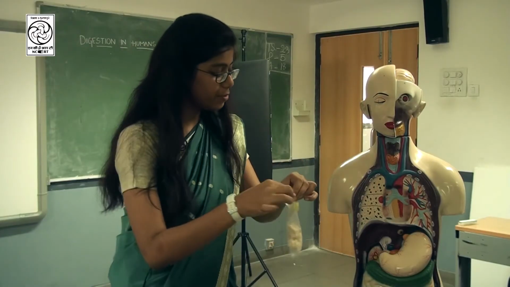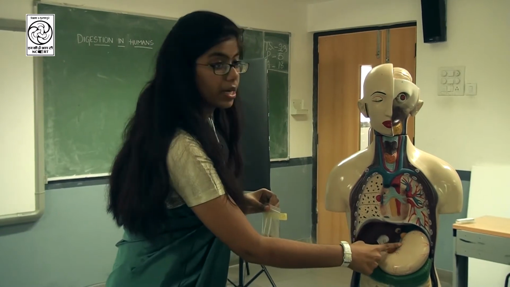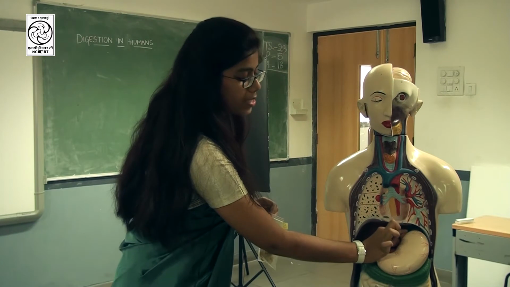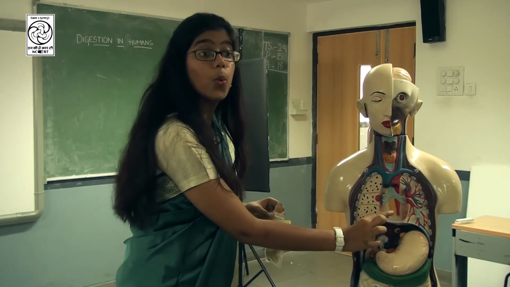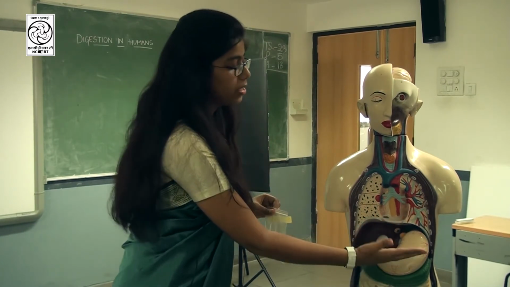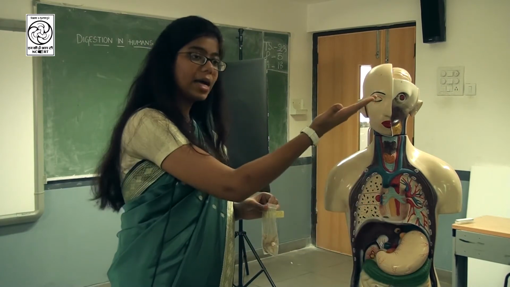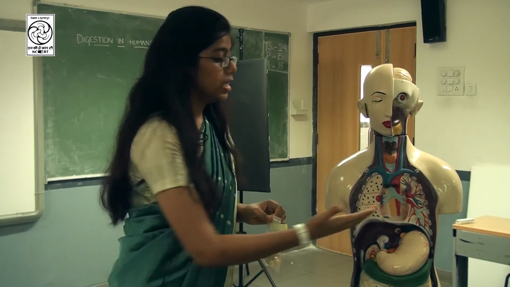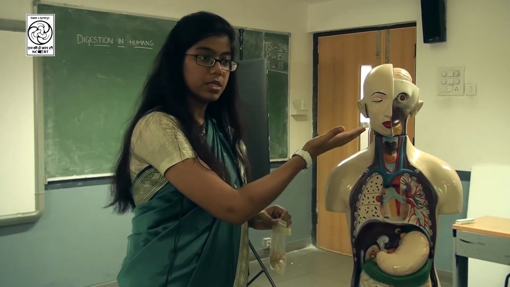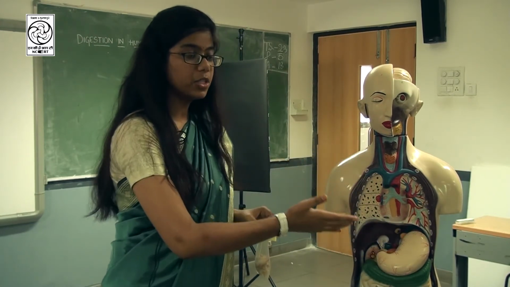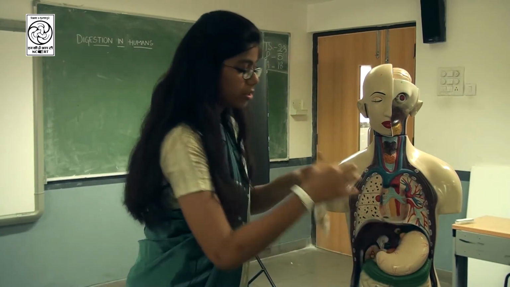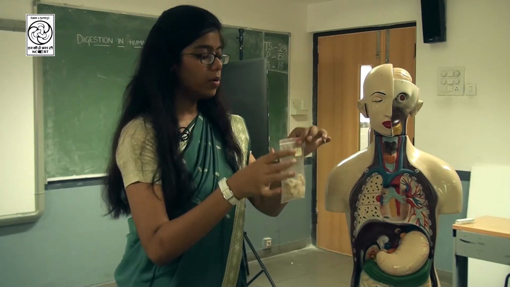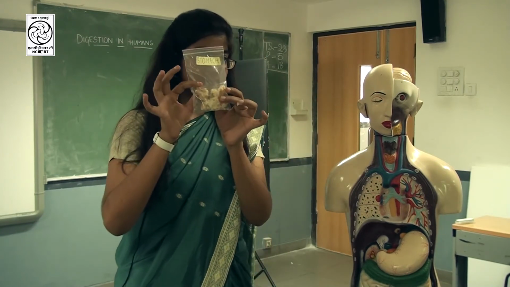Now just as the food enters the stomach, the walls here contract. Why contract? So that the food does not go back into the esophagus. Sometimes when we vomit, the movement is opposite. Okay? So for regular digestion, these walls contract just as I have sealed it. Okay? Now the food is inside the stomach.